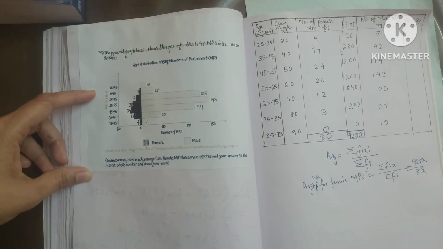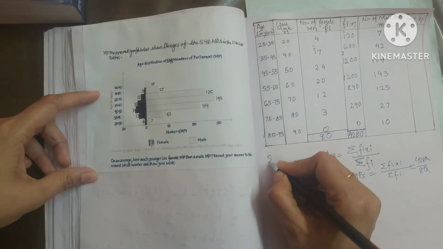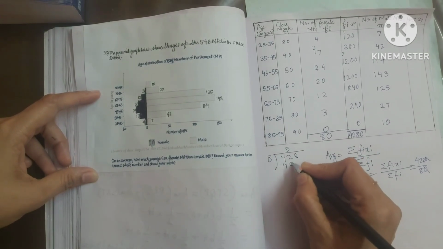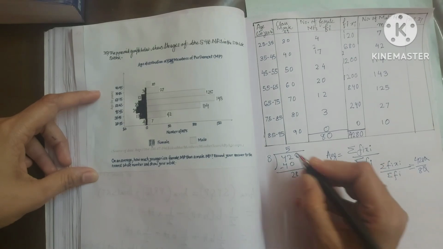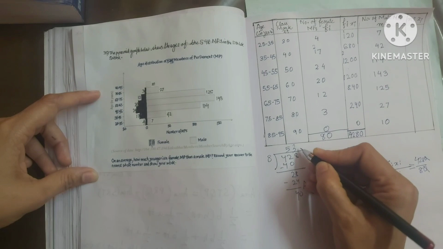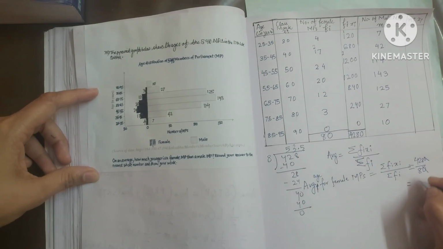Now I need to solve this. 8 divided by 428. So I will do it here. 8 5s are 40, 28, 8 3s are 24, 8 5s are 40. Nicely everything gets cancelled out. So the average age will be 53.5 years for females.